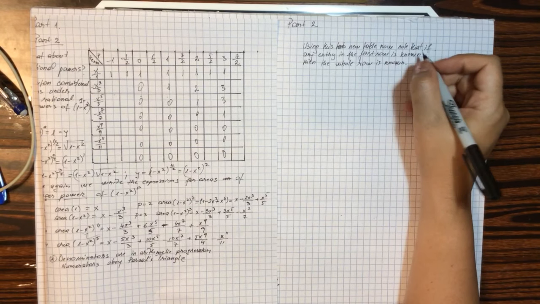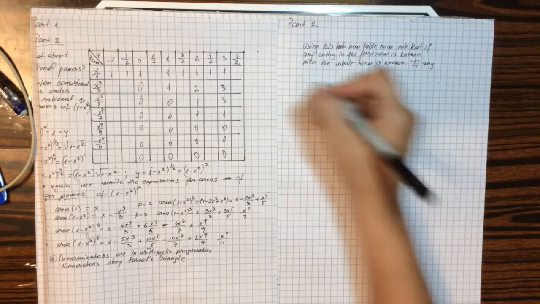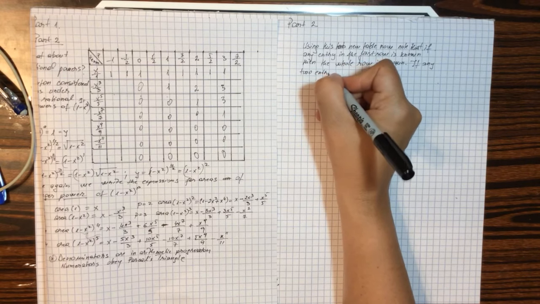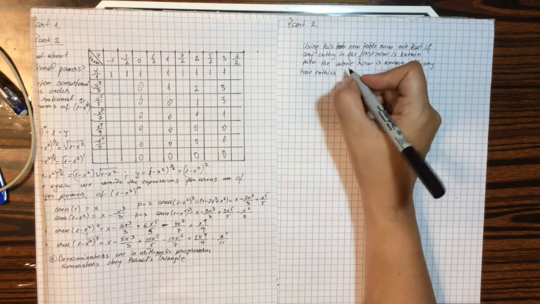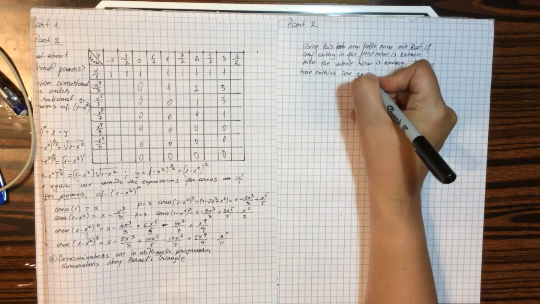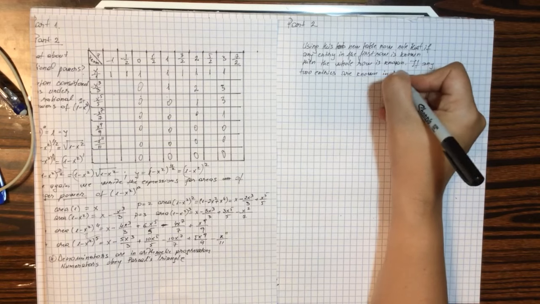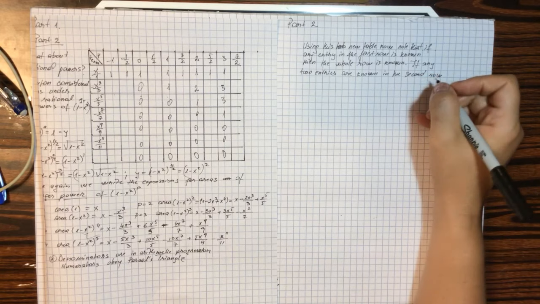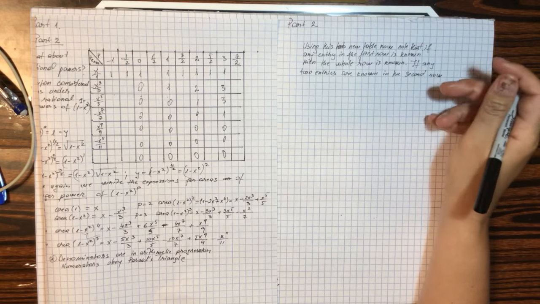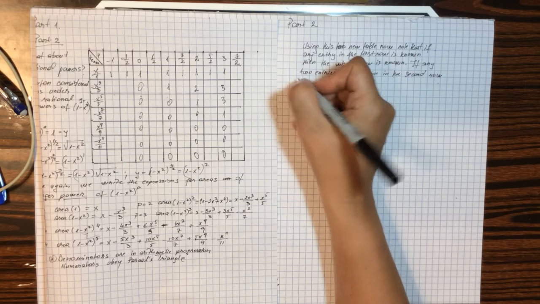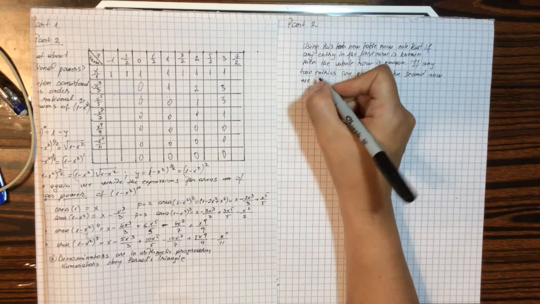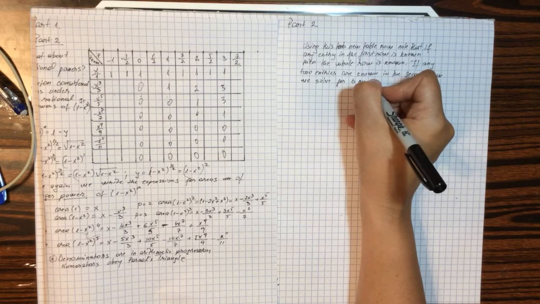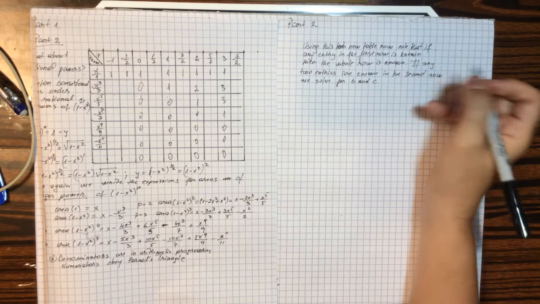Okay. If any two entries are known in the second row, we solve for B and C and fill in the entire row.